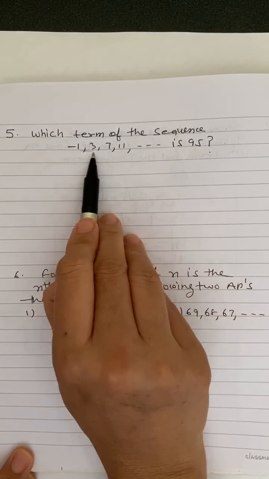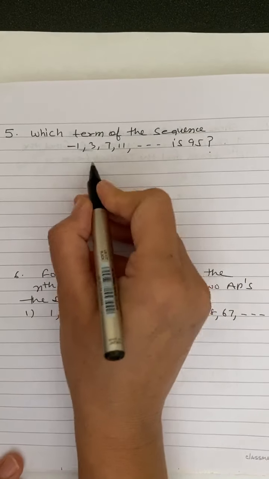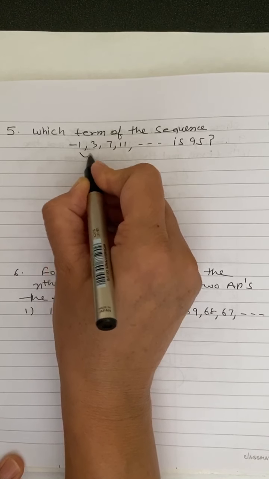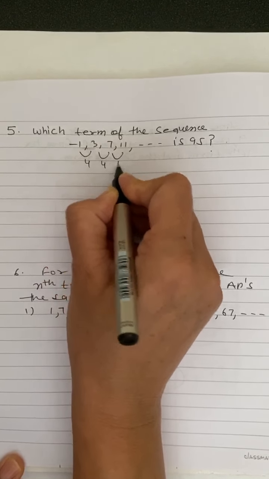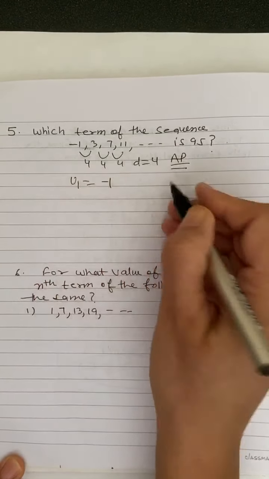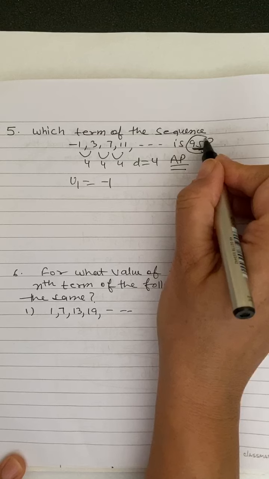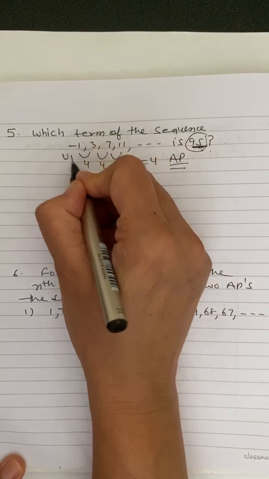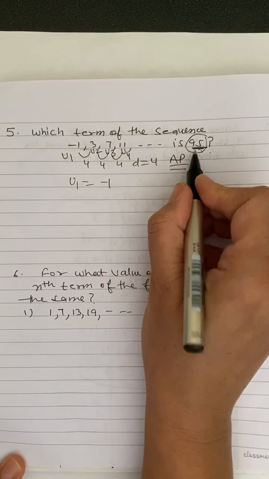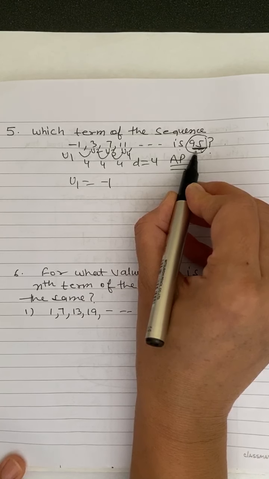Okay. The next is, which term of the sequence -1, 3, 7, 11 is 95. So again, first thing is we need to recognize what kind of sequence we have. So by looking at this, I can see that there is a common difference of 4, which means it's an arithmetic progression. Now we know U1 is -1, and we don't know if this is the term of the sequence or not. And we don't know which term number this is. We know this is U1, U2, U3, and U4. But we don't know, first of all, if this is the term which belongs to the sequence, and if it does belong to the sequence, which term is this?